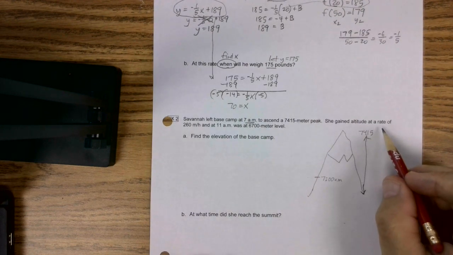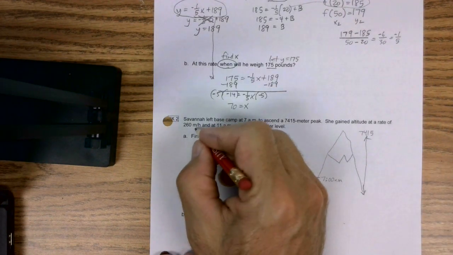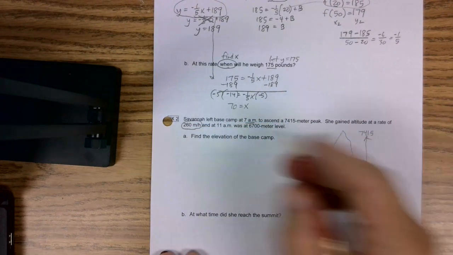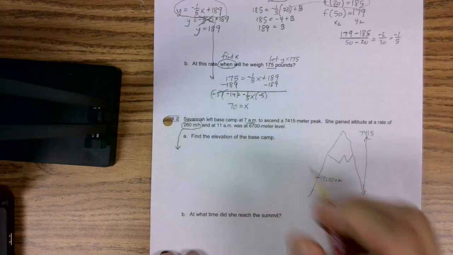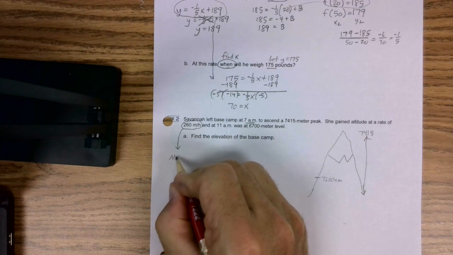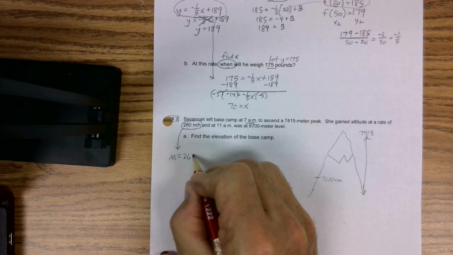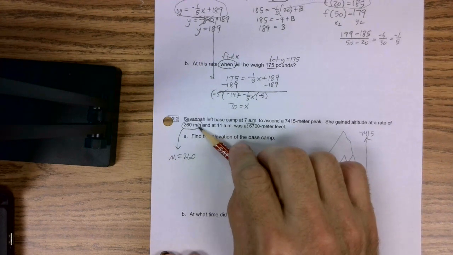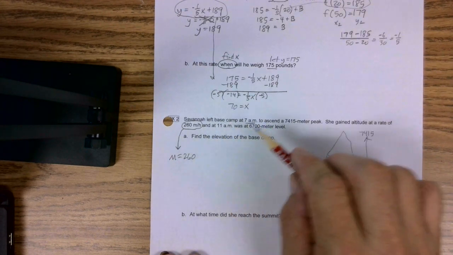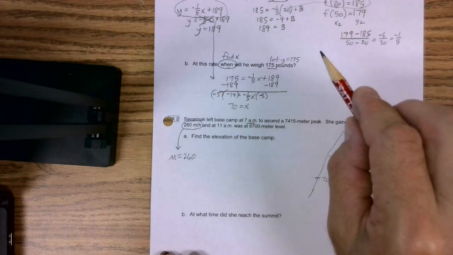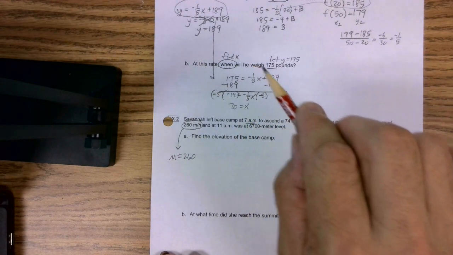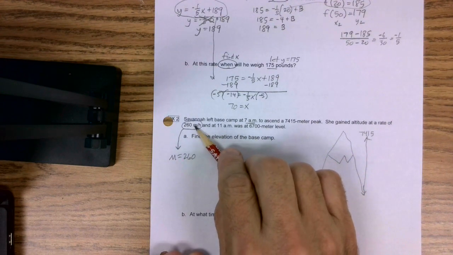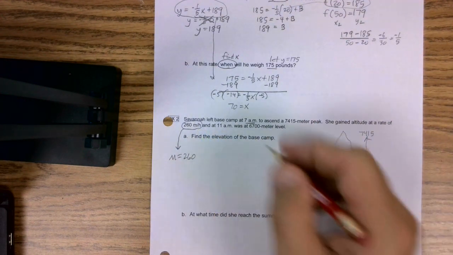She gained an altitude at a rate of 260 meters, not miles, that'd be awfully fast, meters per hour. This is your slope. And see, that's what's kind of sneaky. She is getting 260 meters per hour. Remember I said in the previous problem, if you're going up, it's going to be a positive slope. If you're going down, it's going to be a negative slope. That's a sneaky way of giving you the slope. Now watch this.